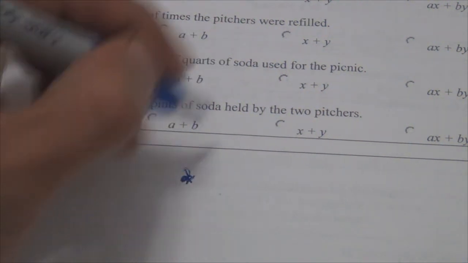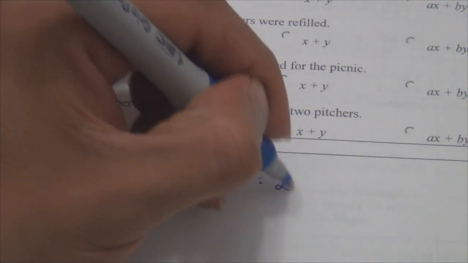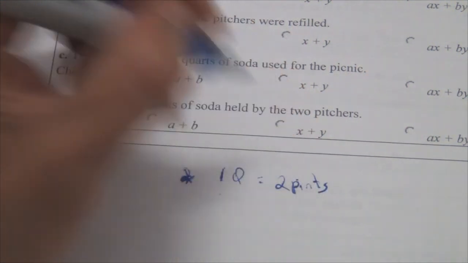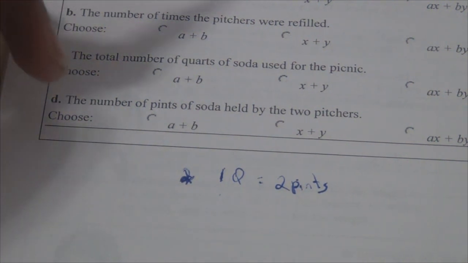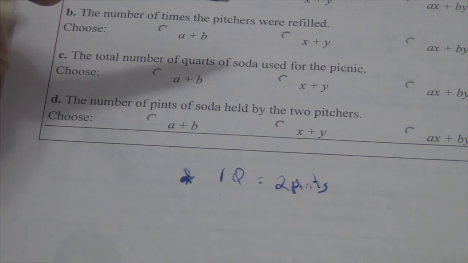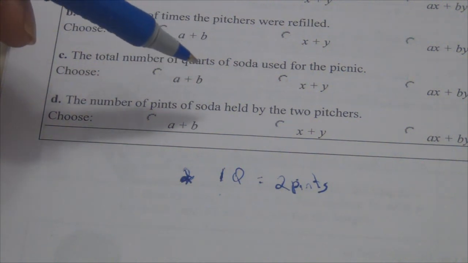No, sorry. 1 quart equals 2 pints. Okay, so 1 quart equals 2 pints. So basically the amount of soda held by the two pitchers should be twice as much.